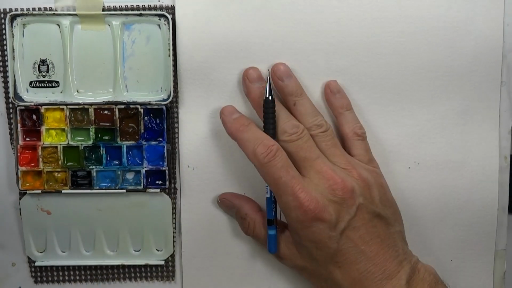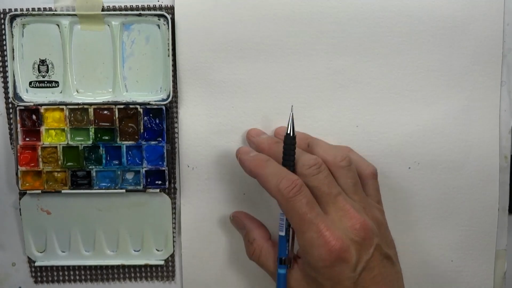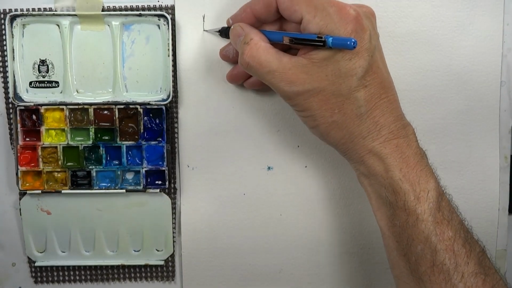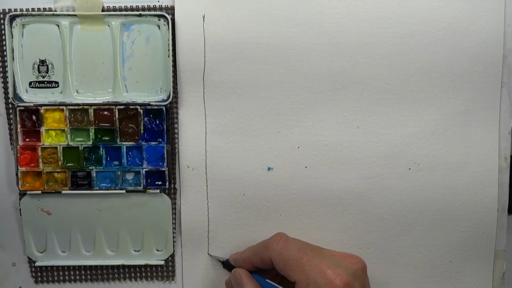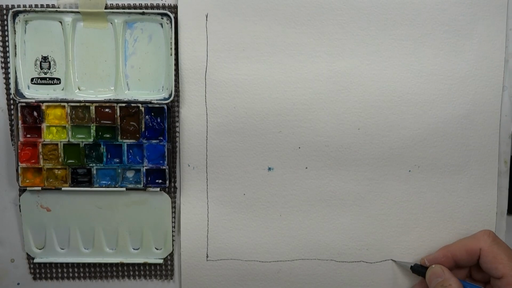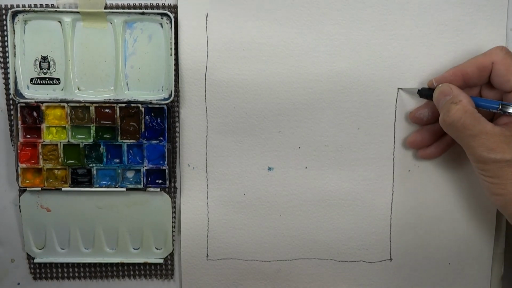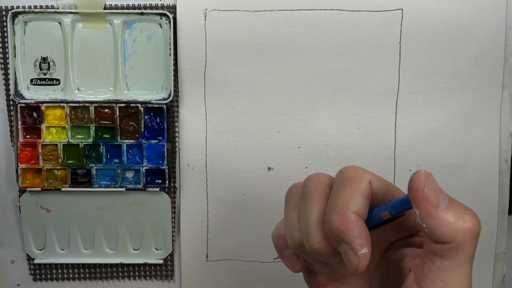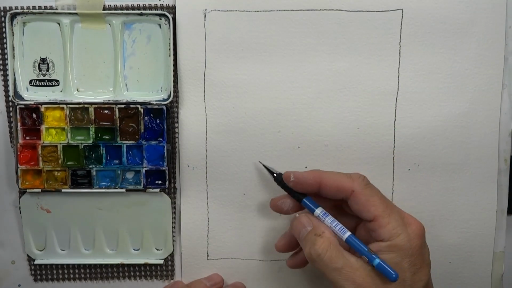Okay, now we have some good watercolor paper here, and let's start. And I'll do the same thing. I'm going to get my rectangle that I'm working in. And we're just going to have some fun here. We're going to get some paint going, some contour drawing going here.